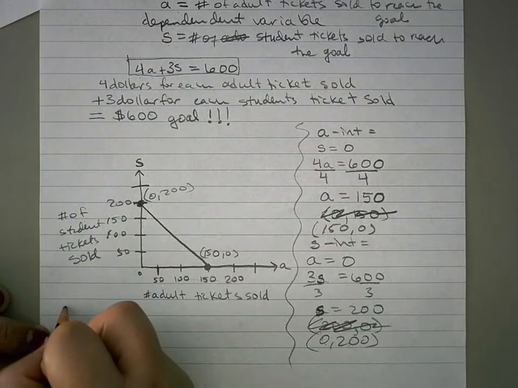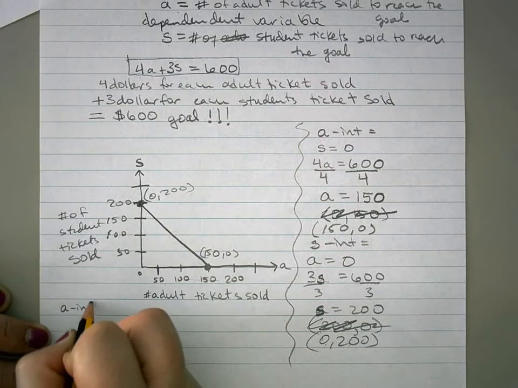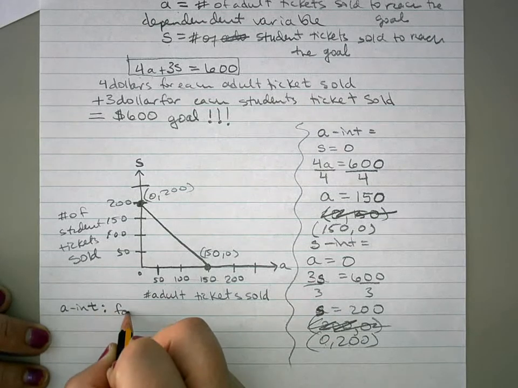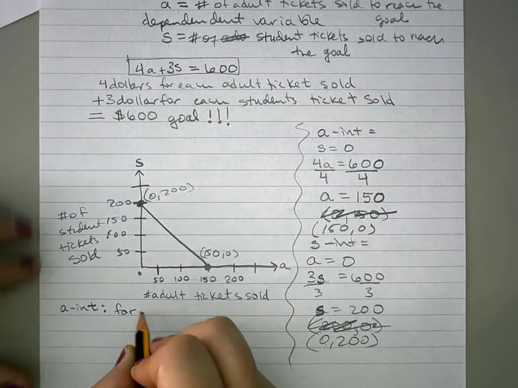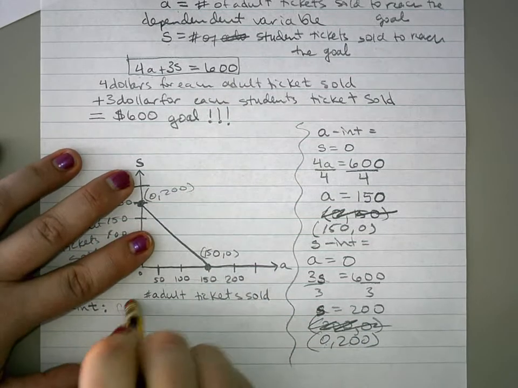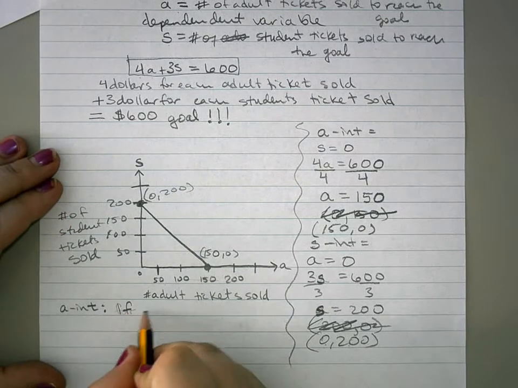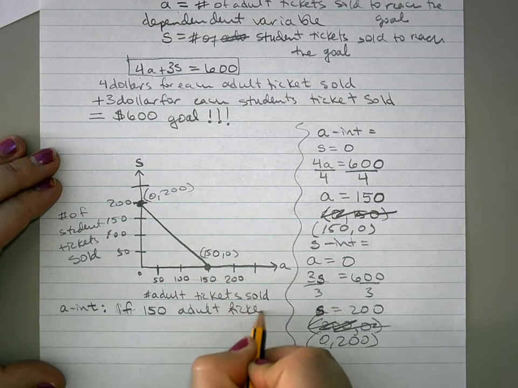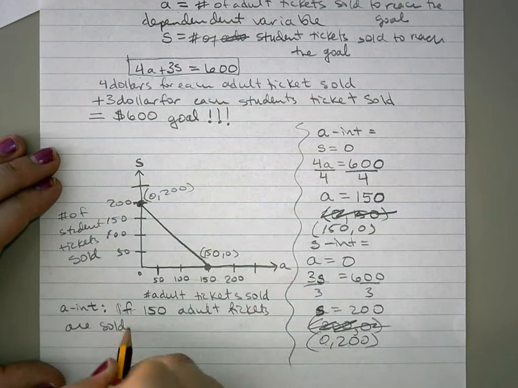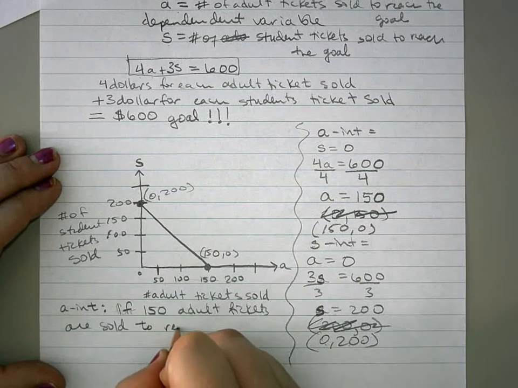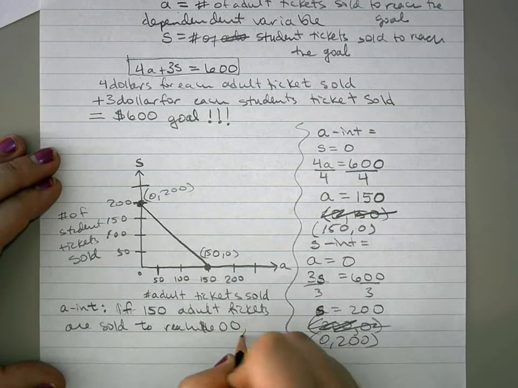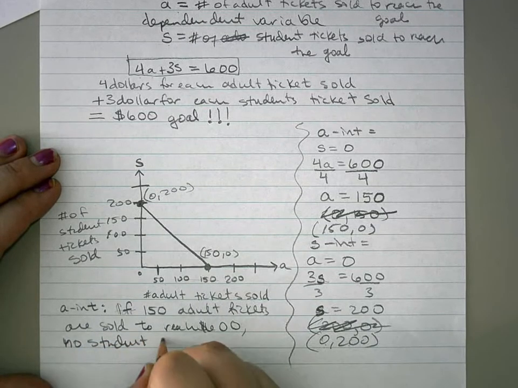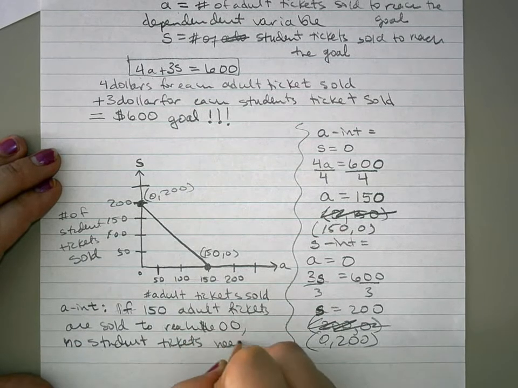So, for the point for our a-intercept, that means that if 150 adult tickets are sold to reach $600, no student tickets need to be sold.